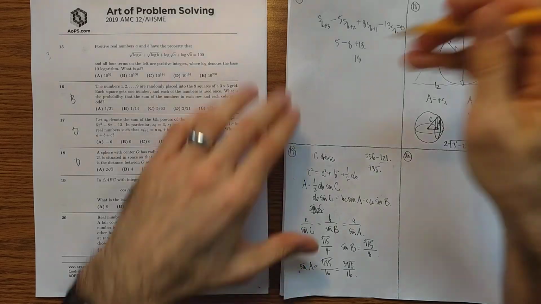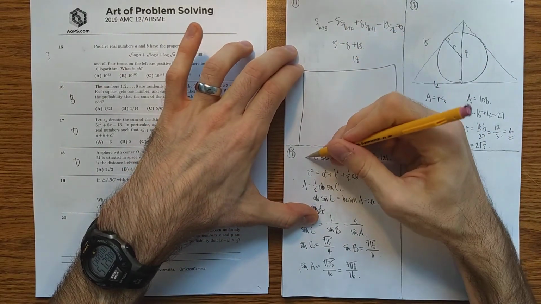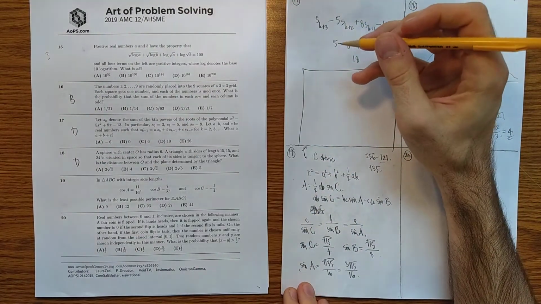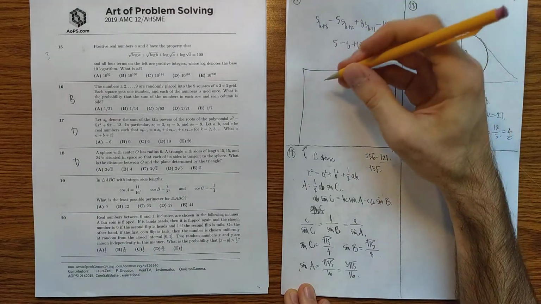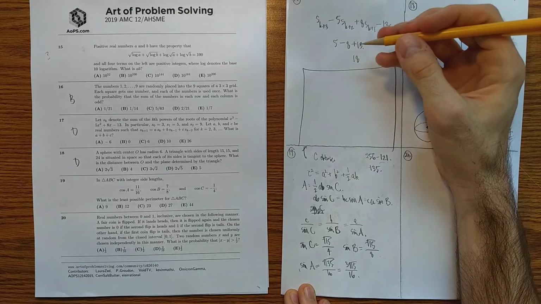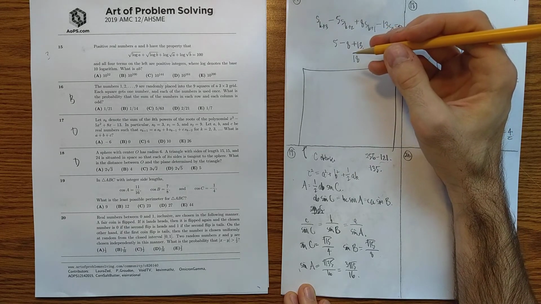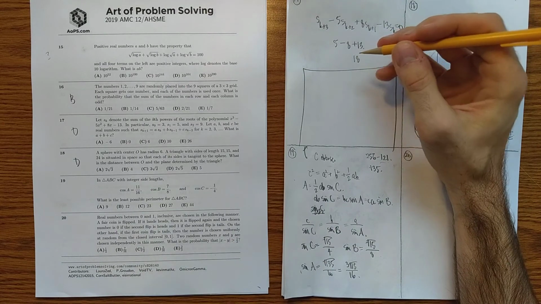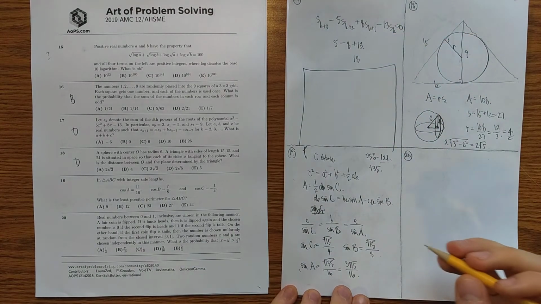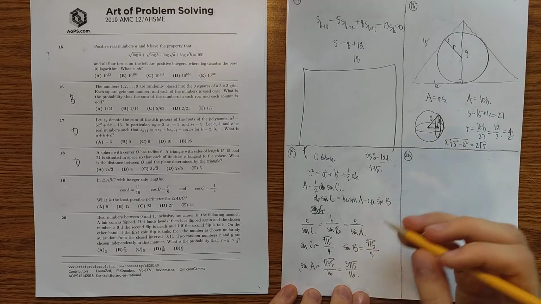Okay, let me use this space. Okay, so I'm gonna scale these all together.